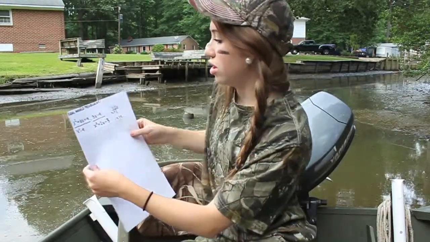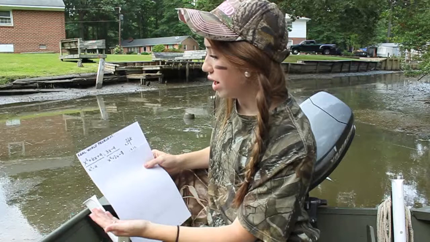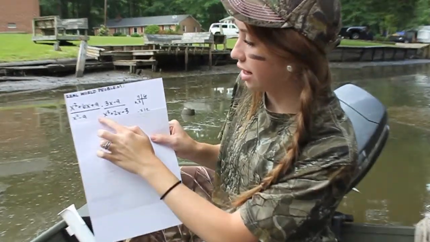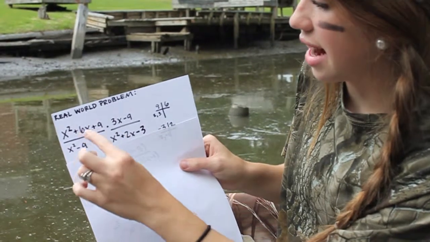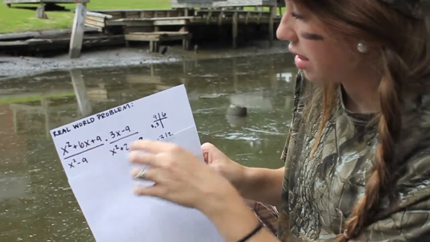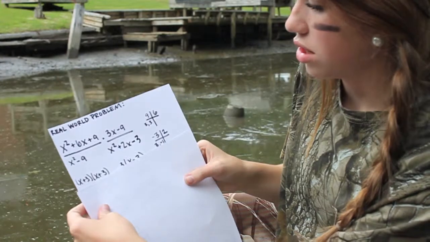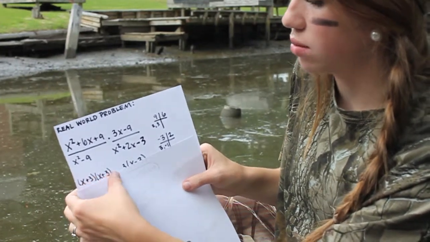Let's get started. Alrighty. So, we have the same type of problem set up right here. So we're going to start with the first term. And you find the factors of 9 that add up to 6, and those are 3 and 3. So we write that right there, x plus 3, x plus 3.